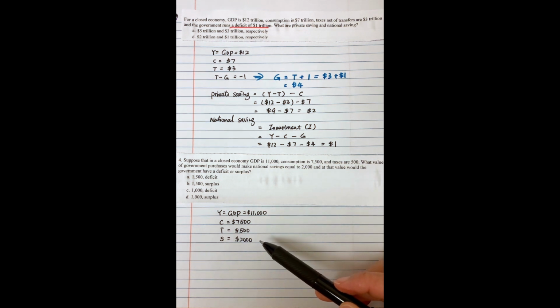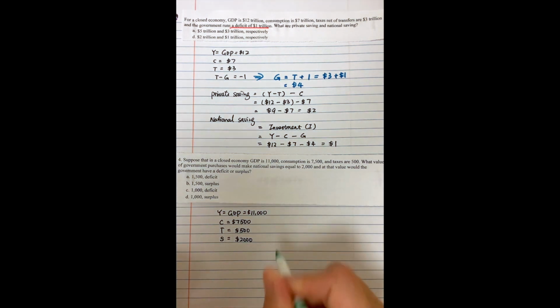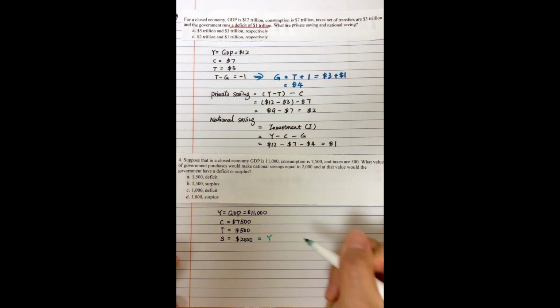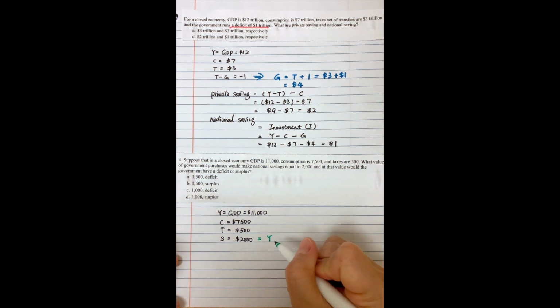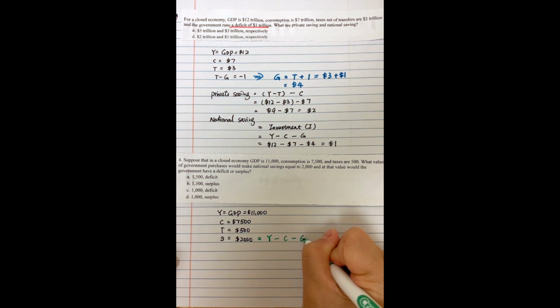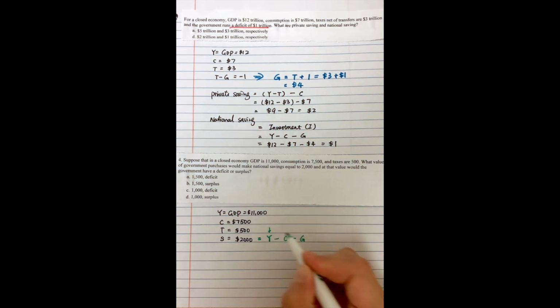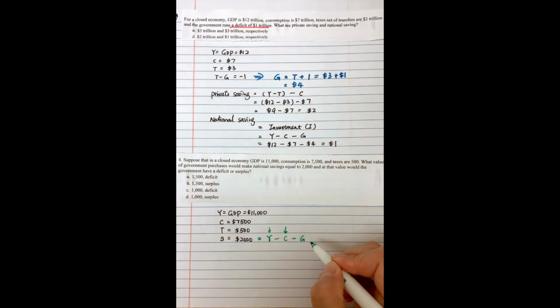How can we get the national saving? So the national saving, according to what we have learned before, should equal to the GDP, right? Minus consumption minus government purchase. Okay, so we already know this is the GDP, and then this is the consumption.